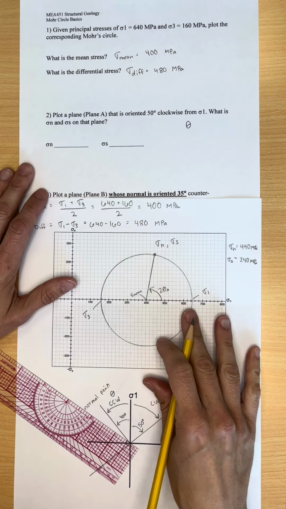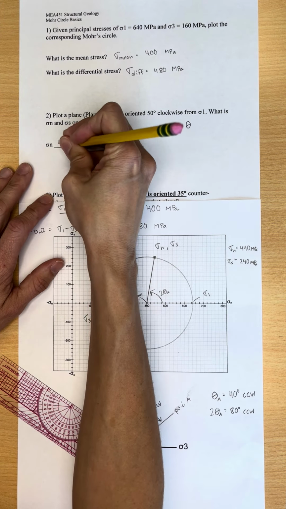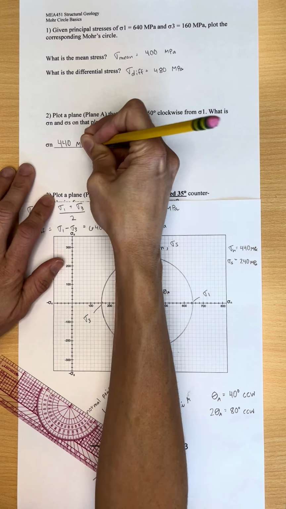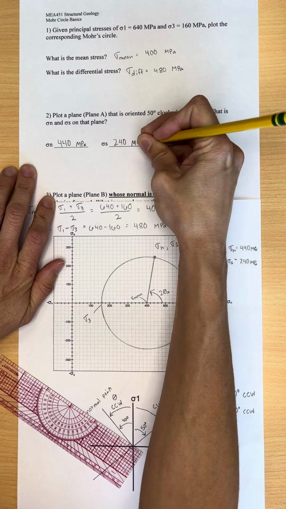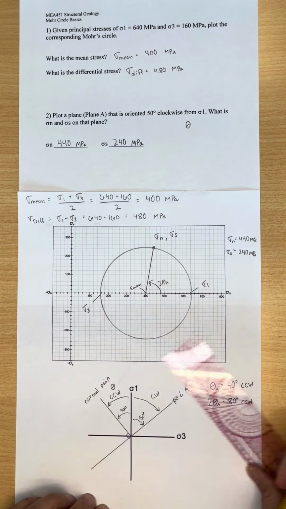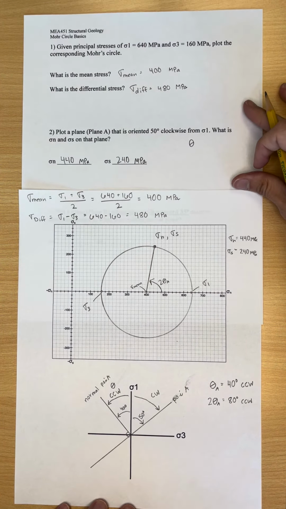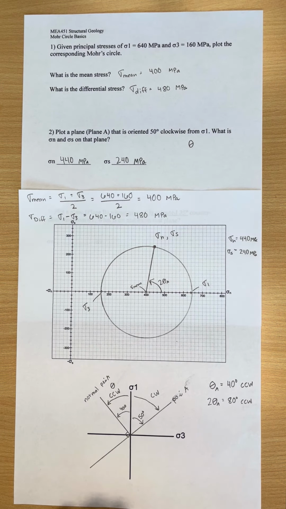So to answer this question, what is the normal and shear stress on this plane? Our normal stress is 440 megapascals, and our shear stress is 240 megapascals. So that's how you solve a really basic Mohr circle problem. I have another one here that I will do, and I will post that in a separate video.